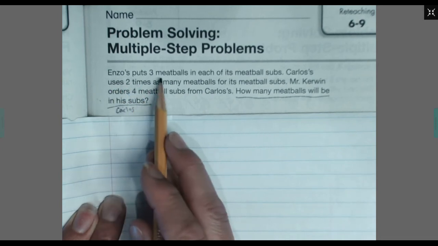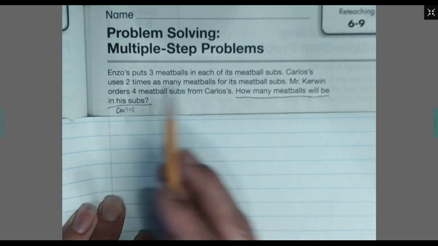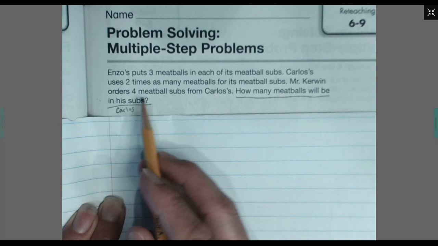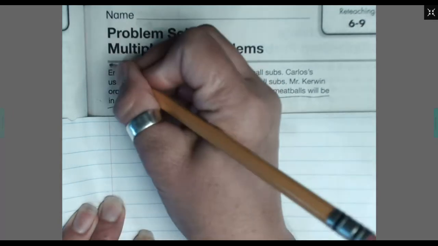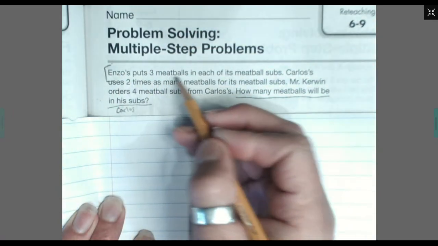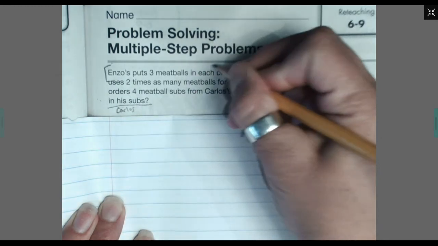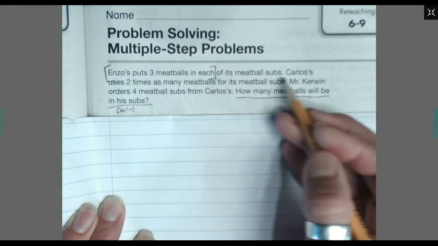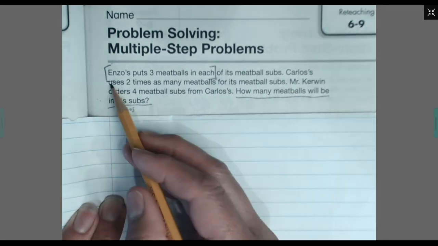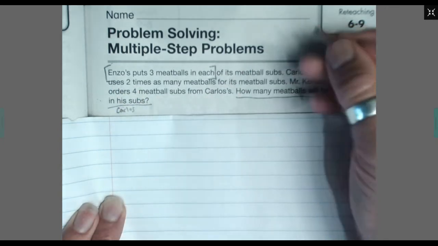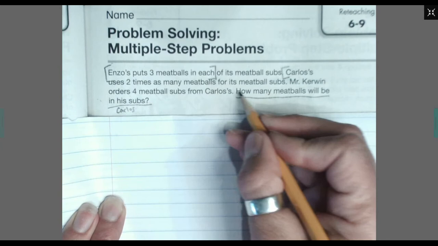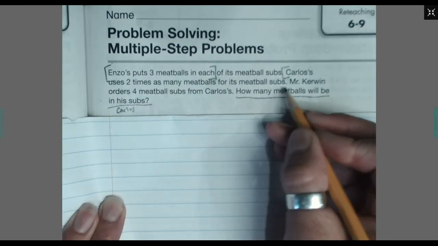Enzo's puts 3 meatballs in each of its meatball subs. Okay, so bracketing the important information. Enzo's puts 3 meatballs in each of its meatball subs. Carlos's uses 2 times as many meatballs for its meatball subs. So Carlos uses 2 times as many.